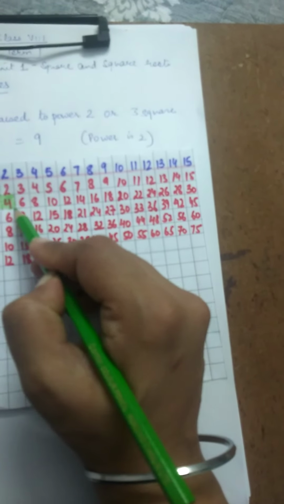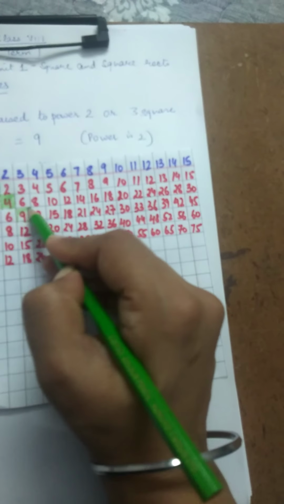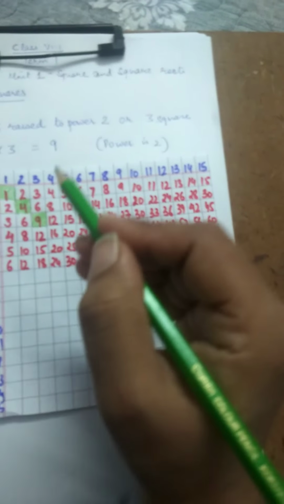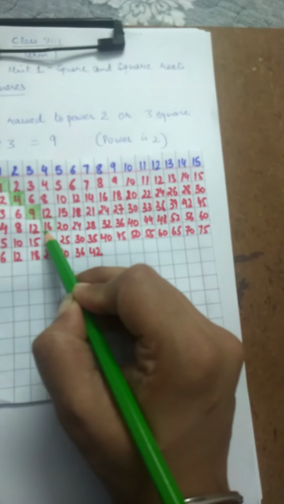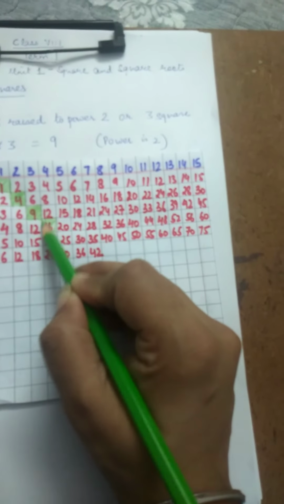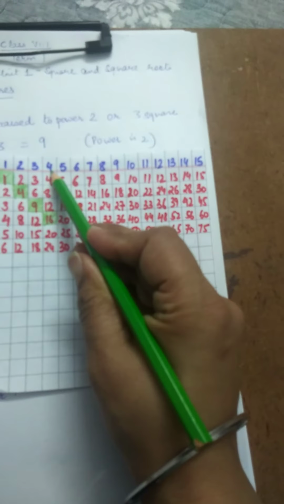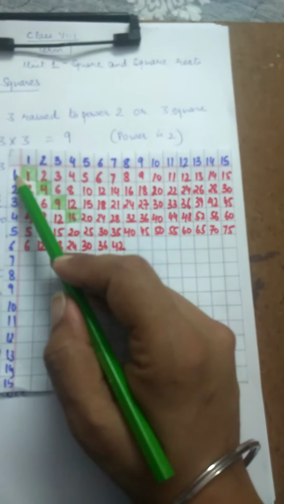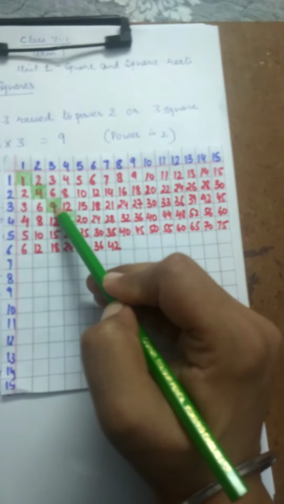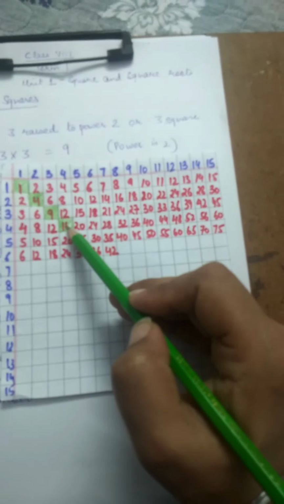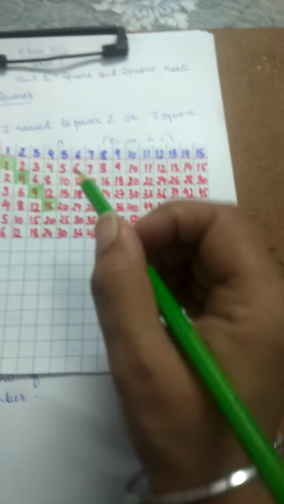So my next perfect square is 9. You can see that we are getting a diagonal. So my next square is 16, and 16 comes by 4 into 4. So 1 is 1 square, 4 we are getting as 2 square, 9 we are getting as 3 square, 16 we are getting as 4 square.